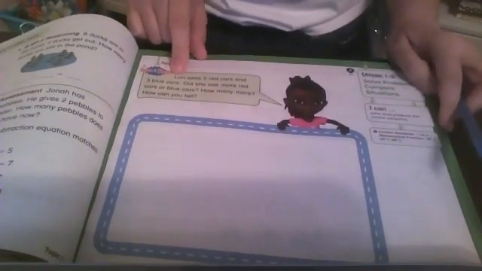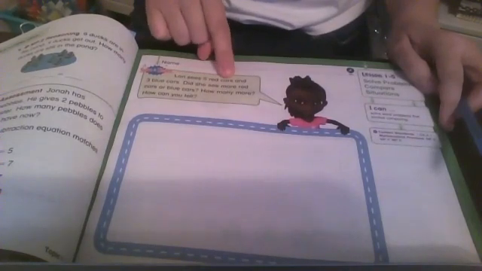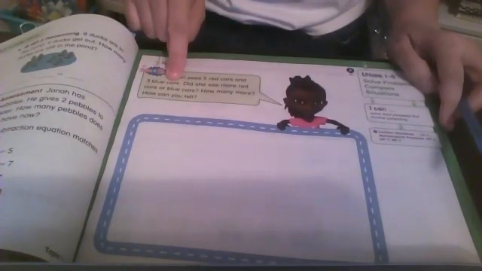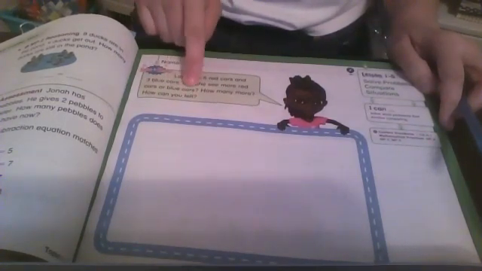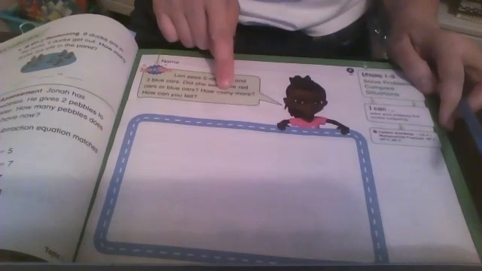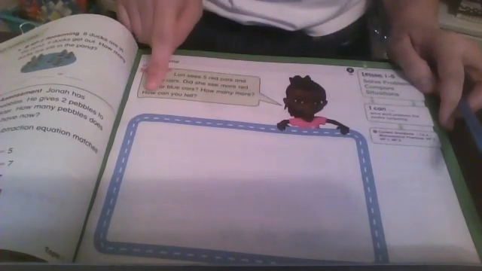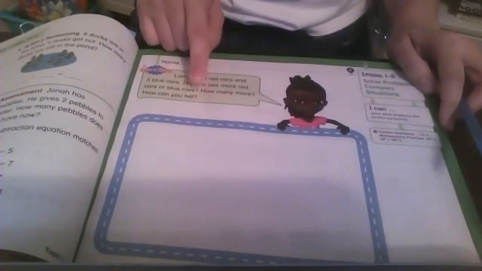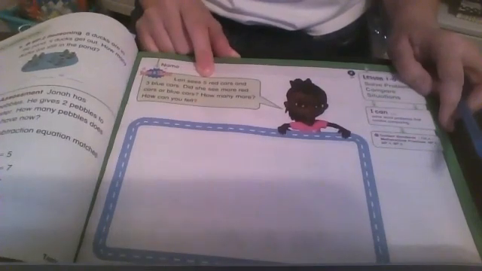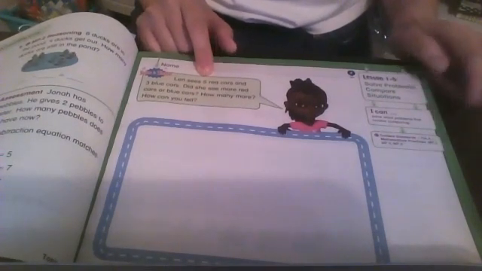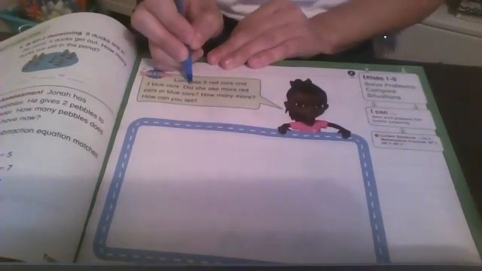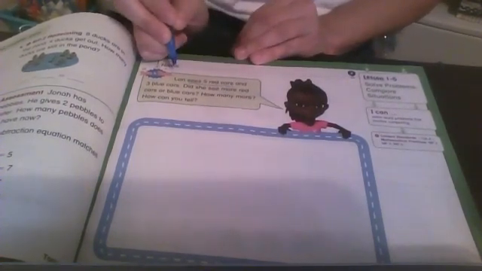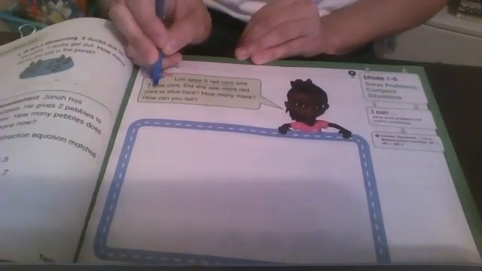It says, Lori sees 5 red cars and 3 blue cars. Did she see more red cars or blue cars? How many more? How can you tell? Okay, so the first thing I want to do is identify my important information. So part of it is that Lori sees 5 red cars, I'm going to underline that, and 3 blue cars.